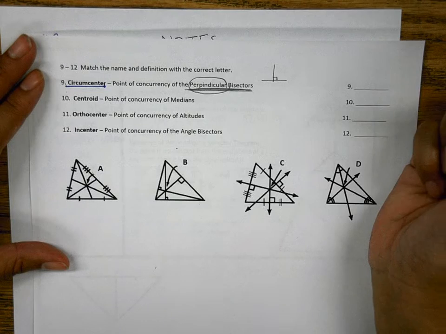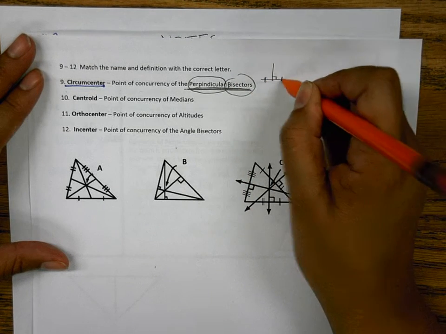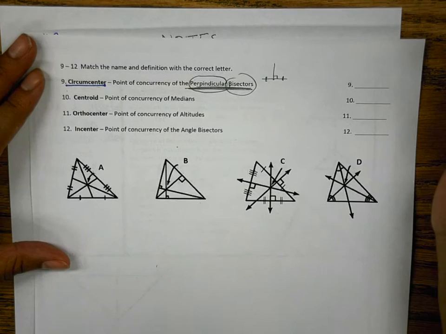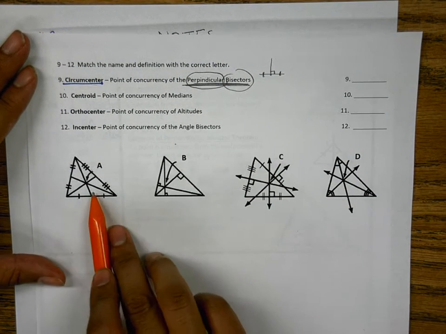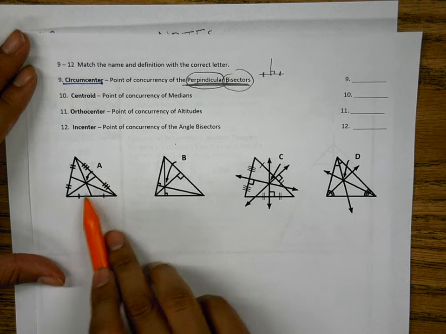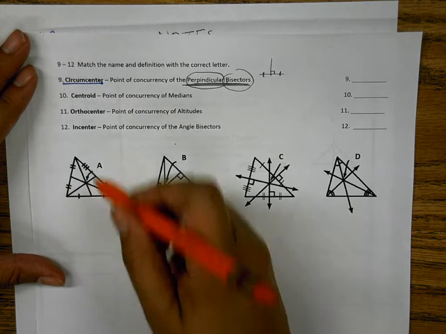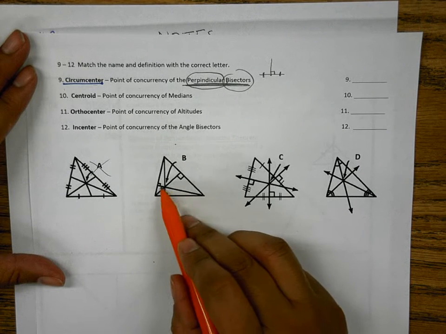You're looking for perpendicular markings, which is that marking there. And you're looking for bisector markings, which are the tick marks like so. So you're looking for those 2 markings together in one of these 4 triangles. So I look here and I see bisector markings but no perpendicular corners, so it's not A.